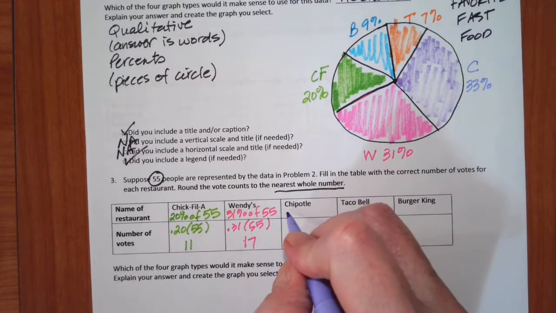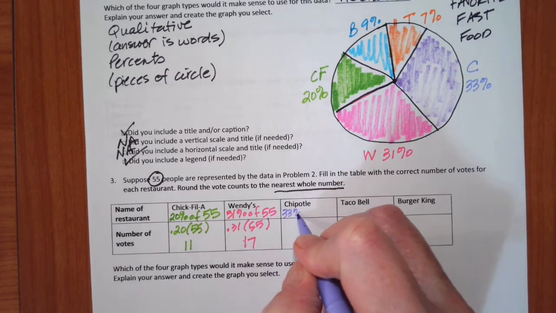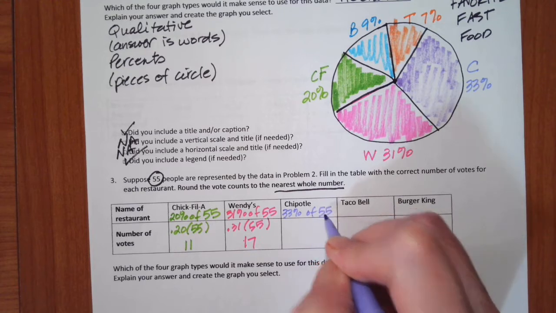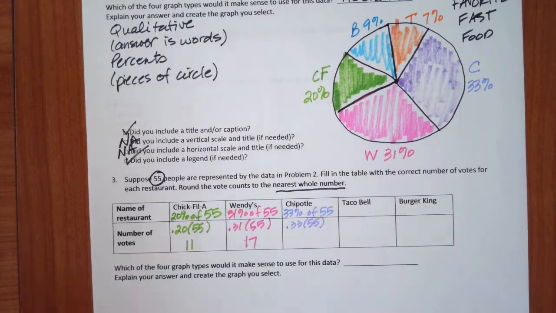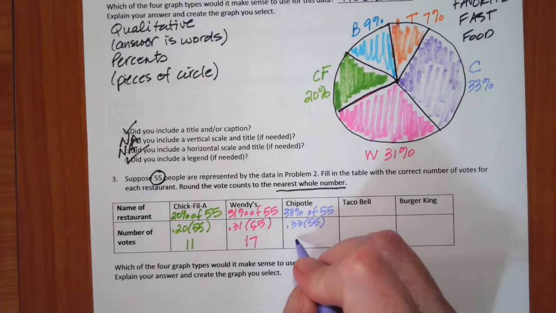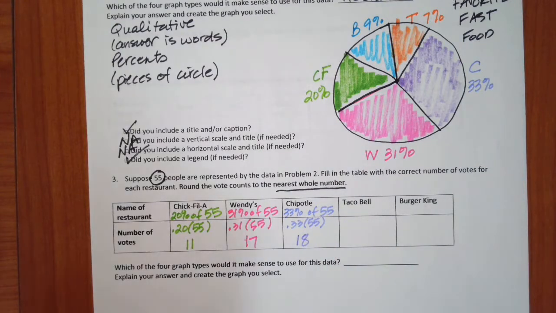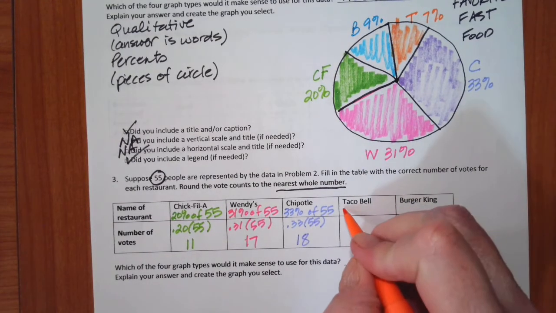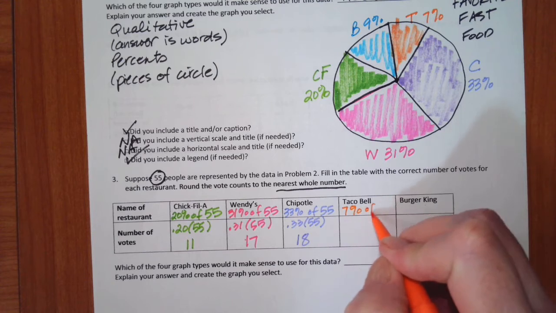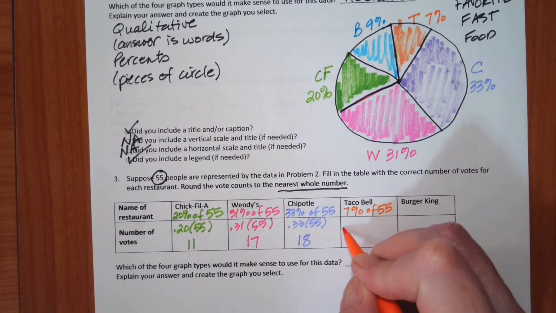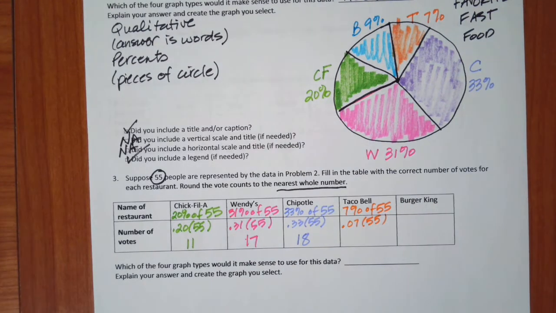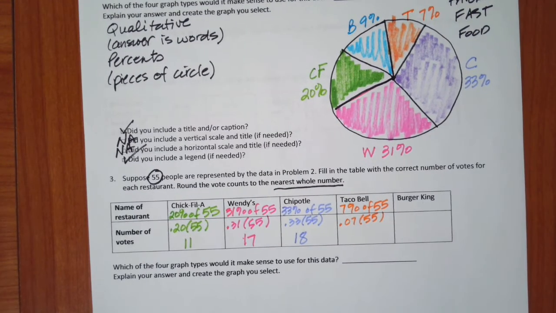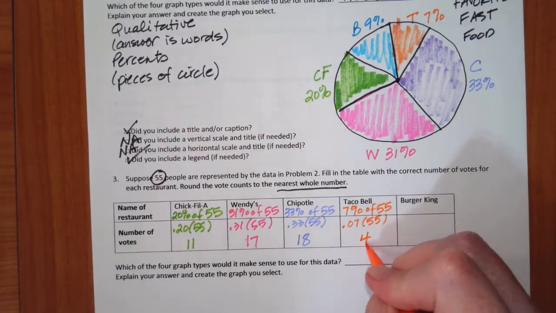Okay, Chipotle is 33% of the 55 people. So that's 0.33 times 55, which is 18.15, so I'm going to leave it at 18. Taco Bell is 7% of 55, which is 0.07 times 55, which is 3.85, so I'm going to round it to 4.